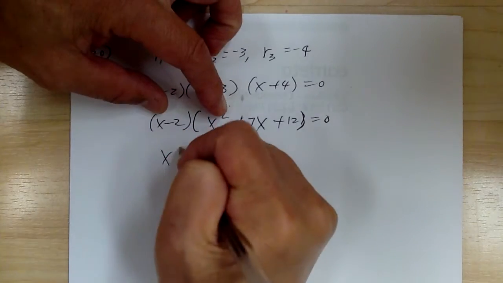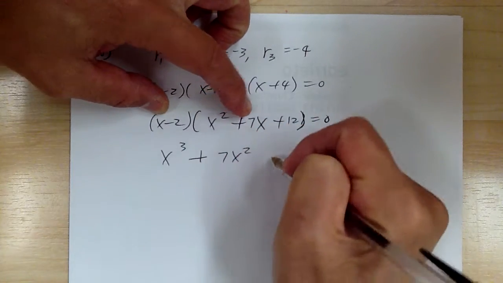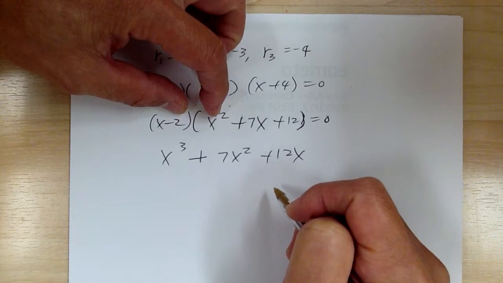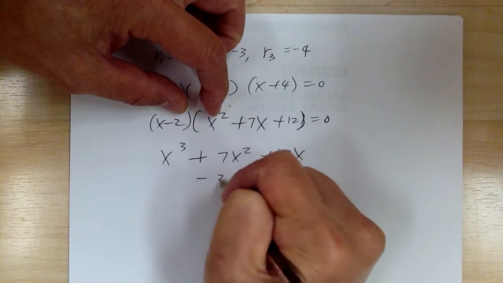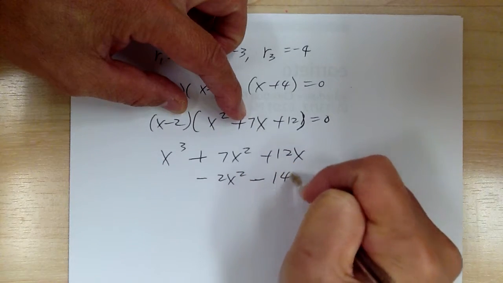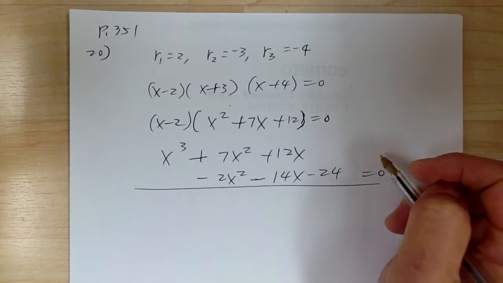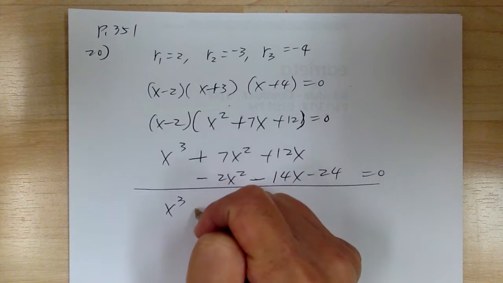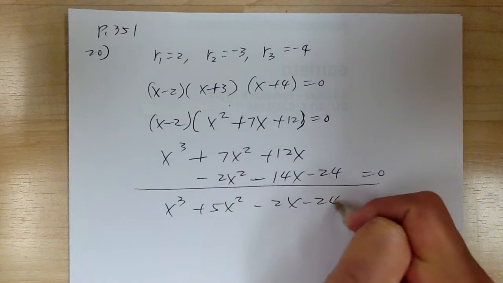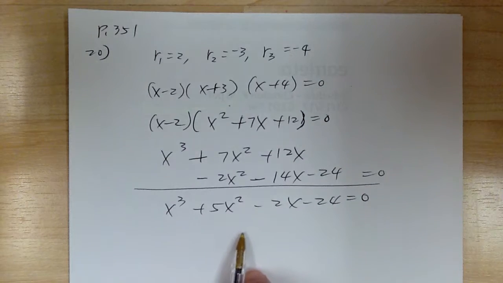So you're going to get x cubed plus 7x squared plus 12x. And after that, you go multiply, and I'm going to line it up, so be minus 2x squared minus 14x minus 24 equal to 0, right? So I get x cubed plus 5x squared minus 2x minus 24 equal to 0. Okay, so that's number 20.